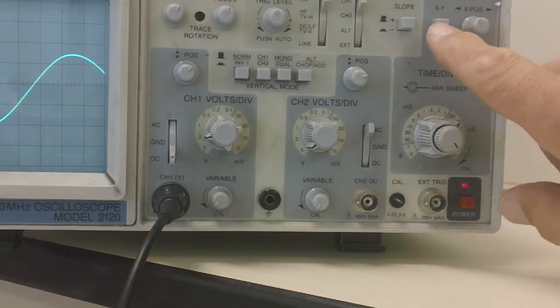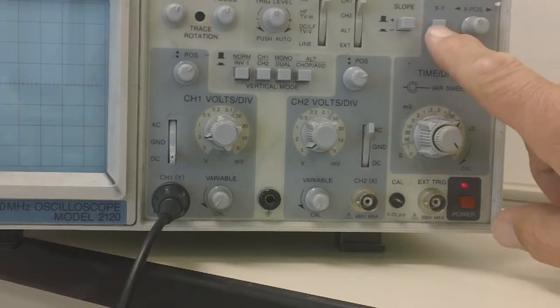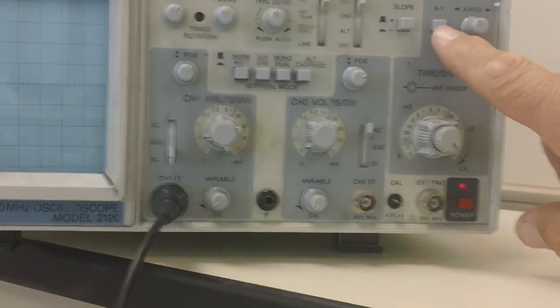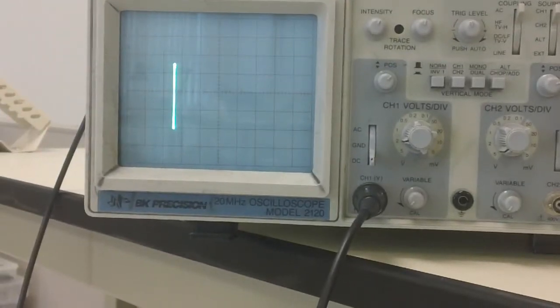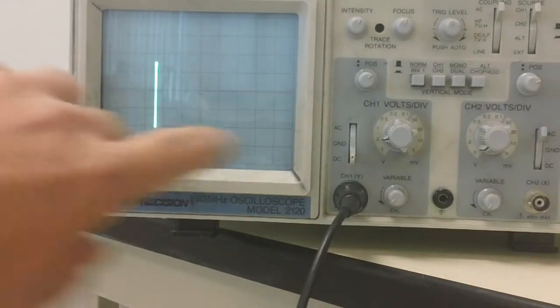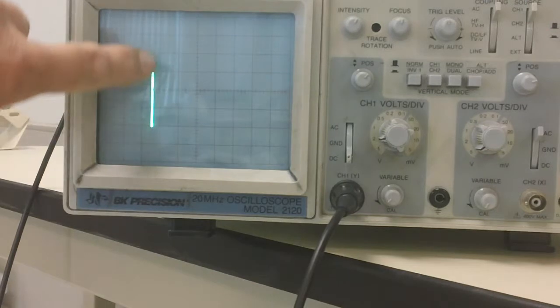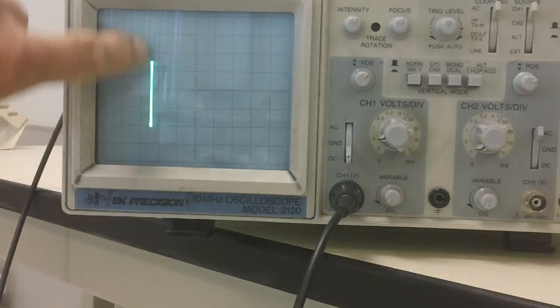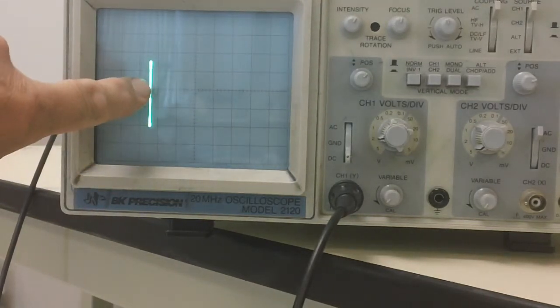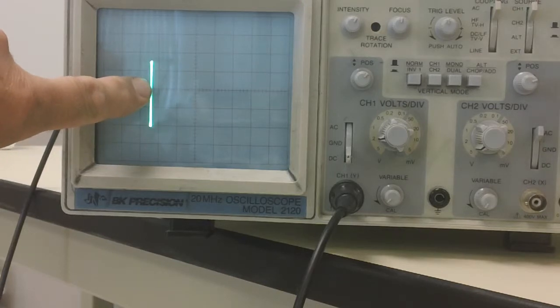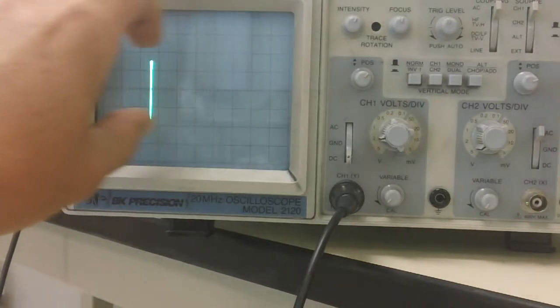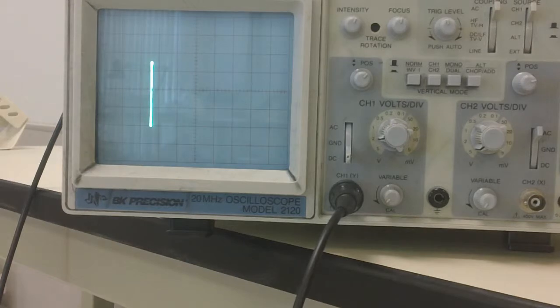Our XY, be careful with that. Some people like to use that. Notice if I push that, the trace goes to a straight line. If this is the input for the vertical, so on an XY, that means we will have our X-axis, so this would be our vertical voltage. It's a good way to check, rather than a sine wave and trying to read it, you can get a more accurate reading.